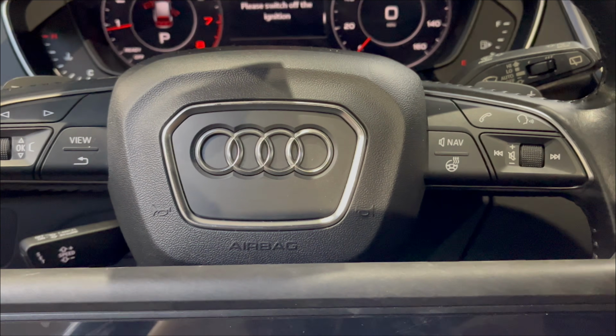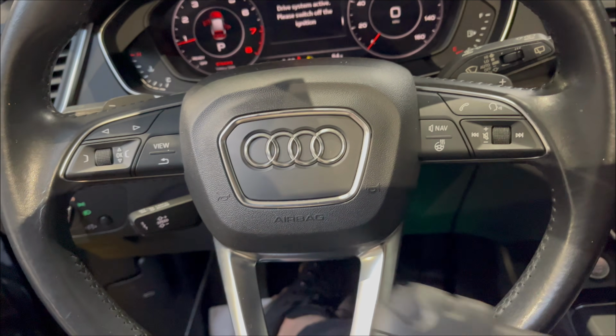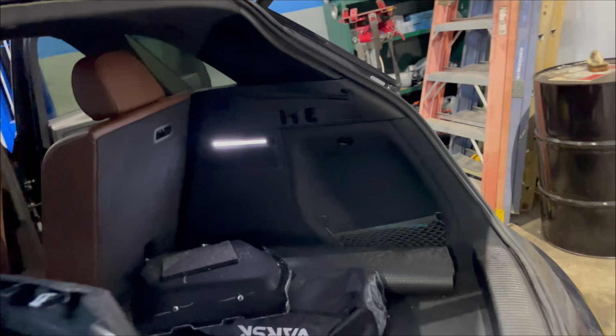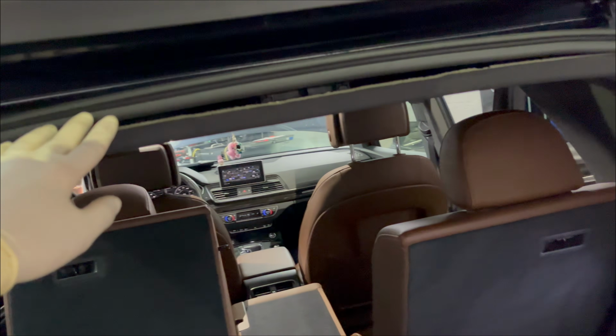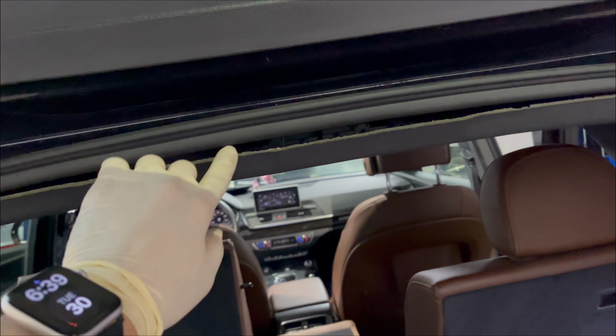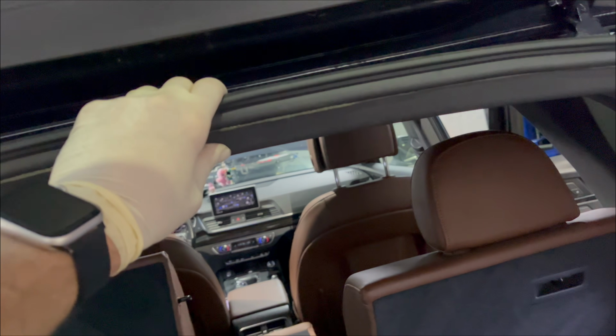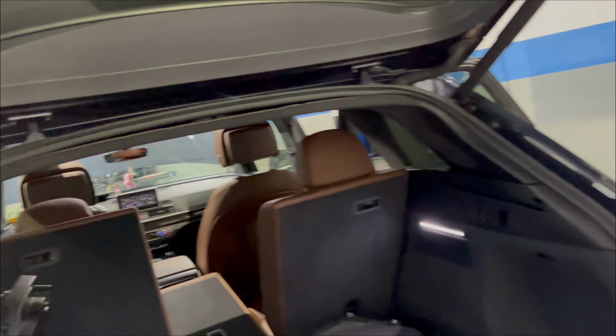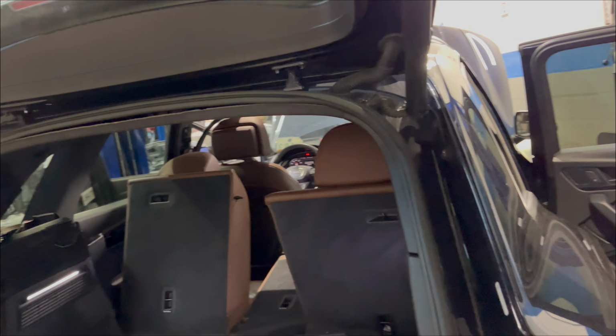So that was the fix. Apparently someone was in here, and who knows what they did. This is something we also noticed, that it came like this. So apparently someone did something there. But anyway, that was the fix.